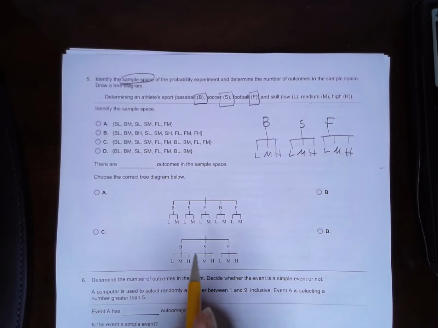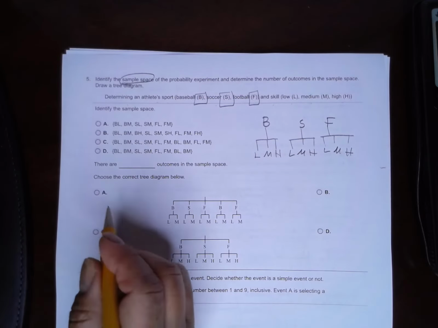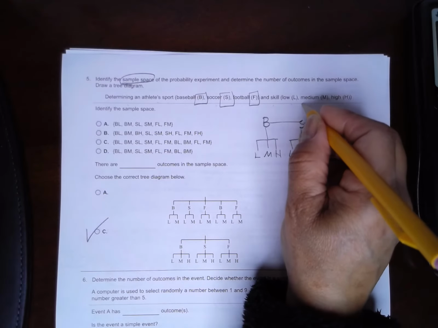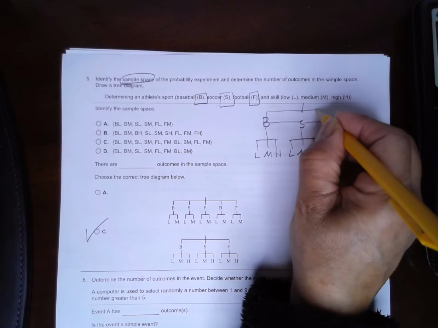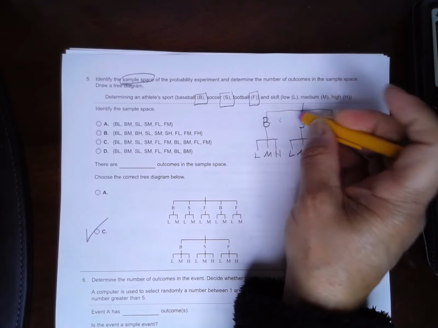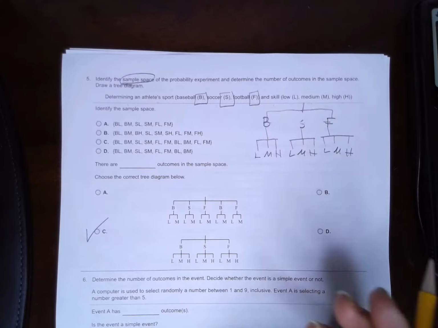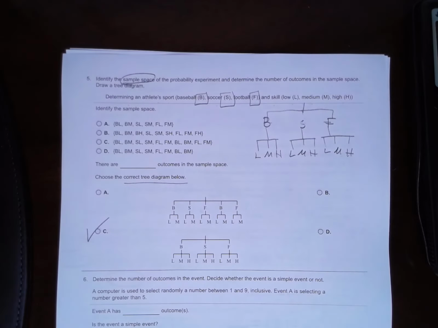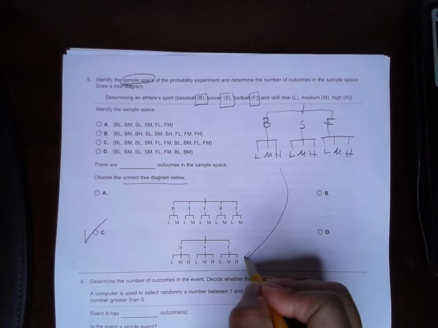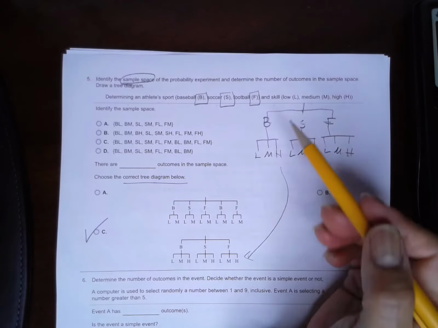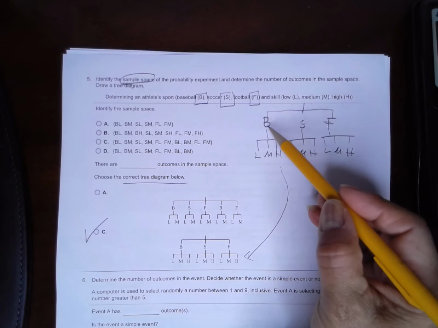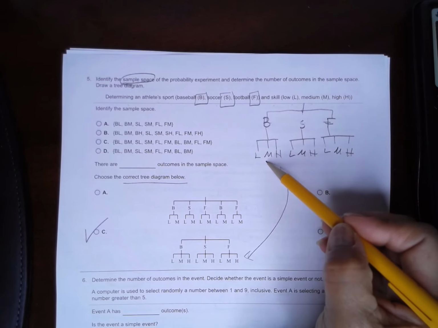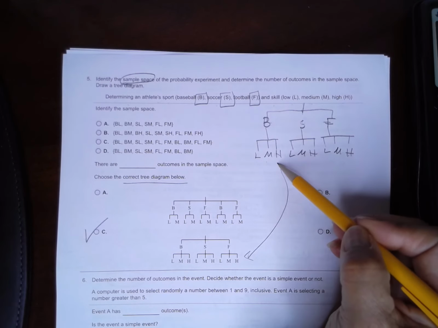So notice that it looks more like option C in this exercise, okay? And they usually connect it here. Let me erase this part. Okay, so that's how you make the tree diagram. And we notice that it looks like that one. But this helps you answer part A. You can be in baseball with a low skill, you can be in baseball with a medium skill, or you can be in baseball with a high skill.